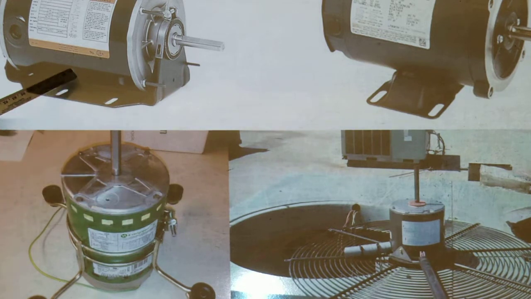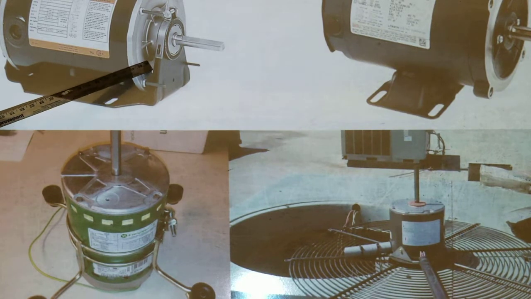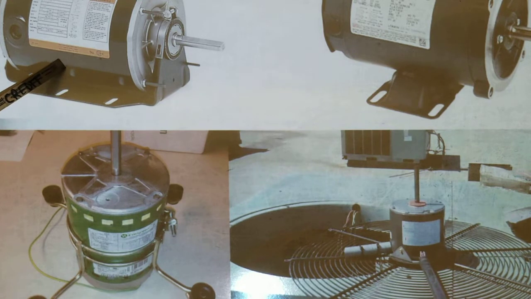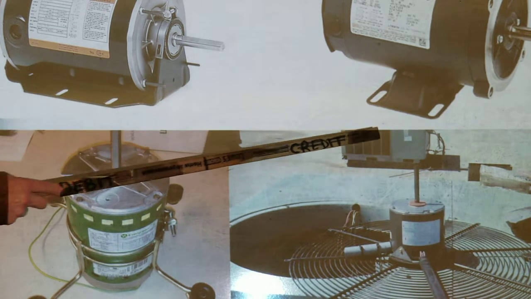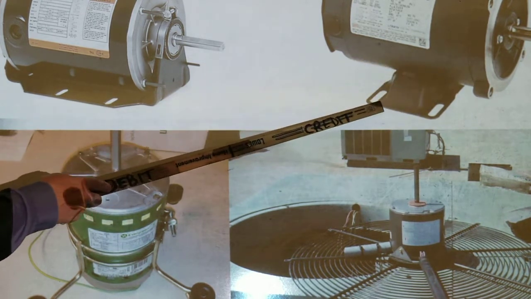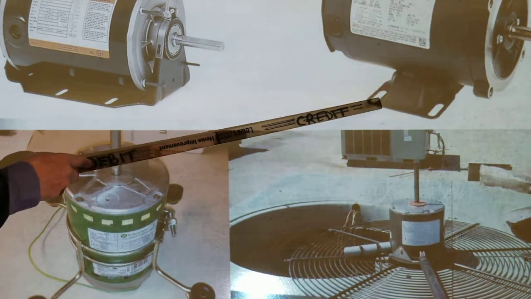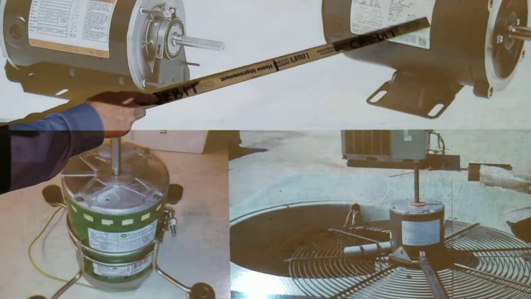Okay, so this particular motor here is a cradle mount. It's actually mounted on the resilient rings. The resilient rings are these things right here. They go on the motor. So that's the cradle mount. This is a permanent mount here. This mount is actually attached to the motor frame.